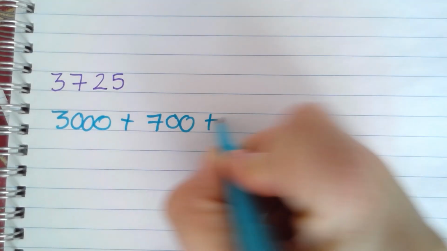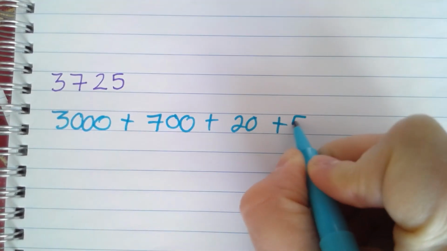Another thing that you might be asked to do would be to turn a number into powers of 10. So if I had 3,725 and I was asked to use powers of 10 to write this number, one of the first steps is going to be breaking this number into its different parts. So I have thousands, hundreds, tens, and ones. So this is going to become 3,000 plus 700 plus 20 plus 5.